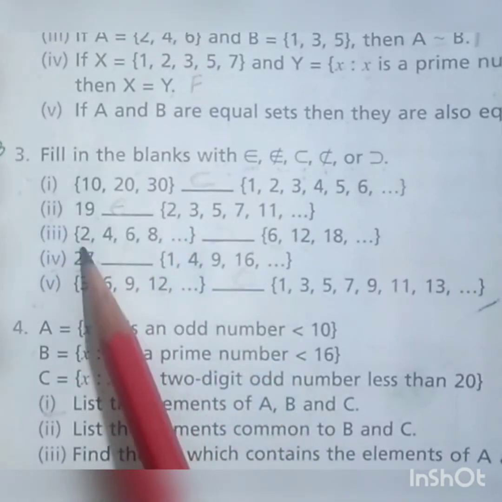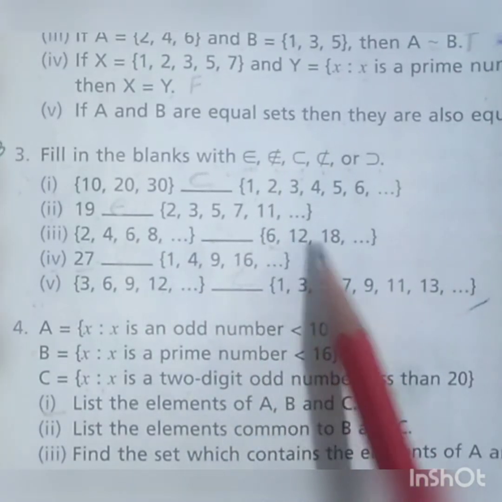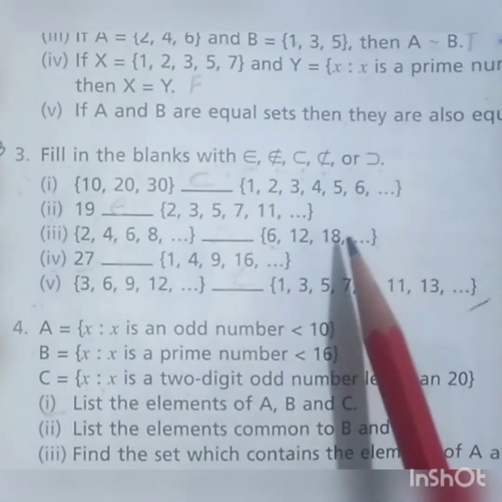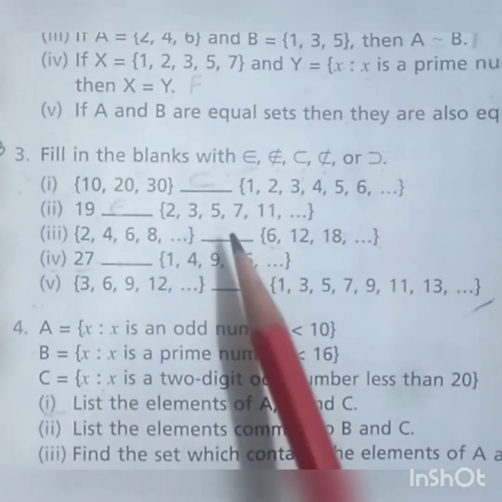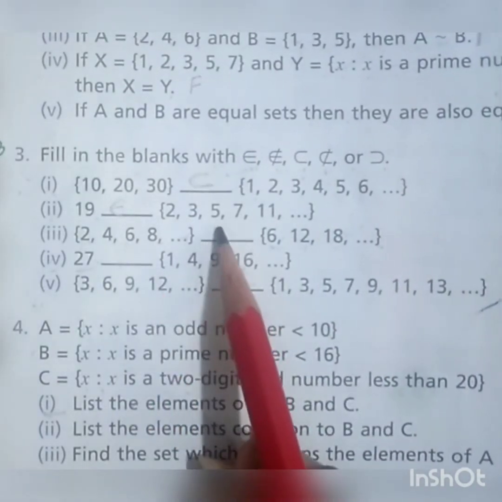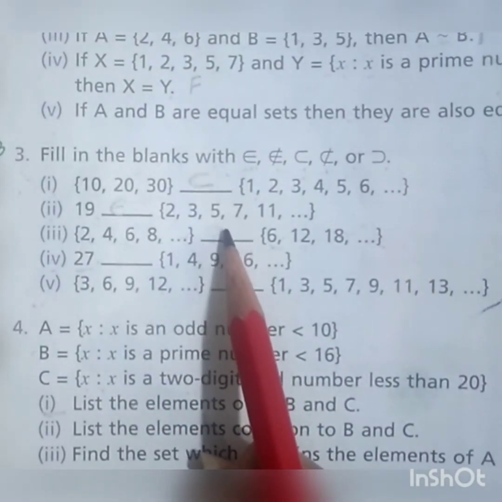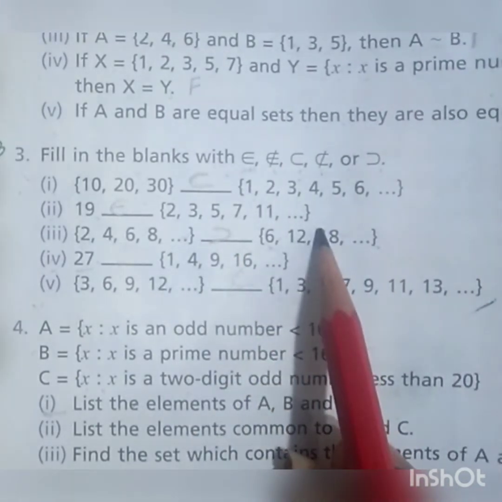Part number 3 is the set 2, 4, 6, 8 and so on dash the set 6, 12, 18 and so on. We can see that all the elements of the second set are present in the first set. So the second set is a proper subset of the first set. We use the symbol to write proper subset, and the direction would be this, as the second set is a proper subset of the first set.